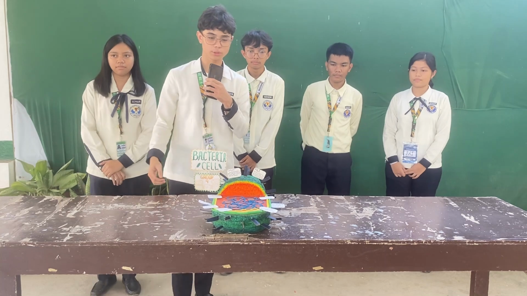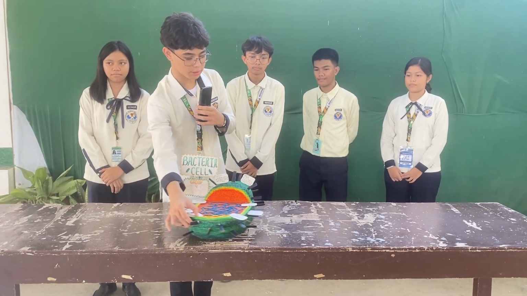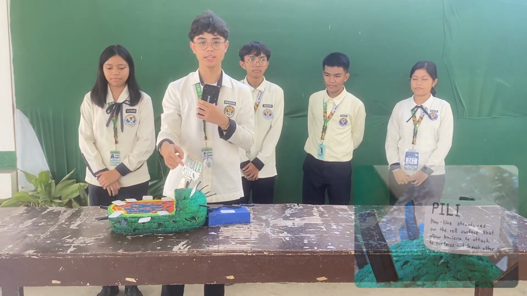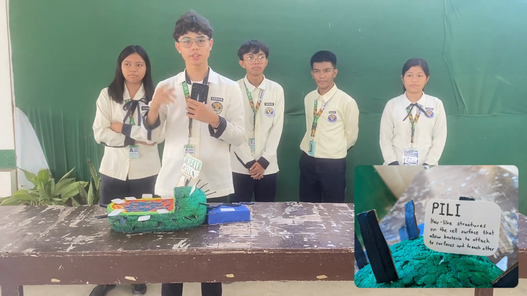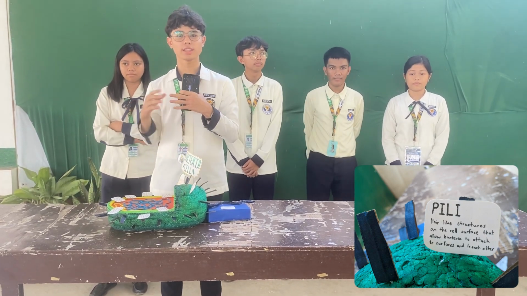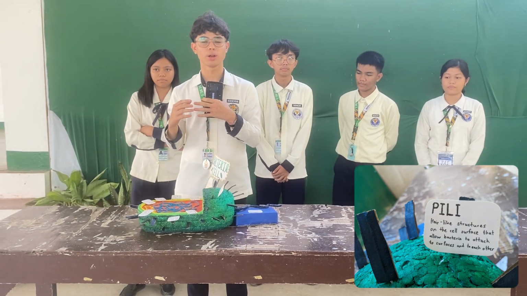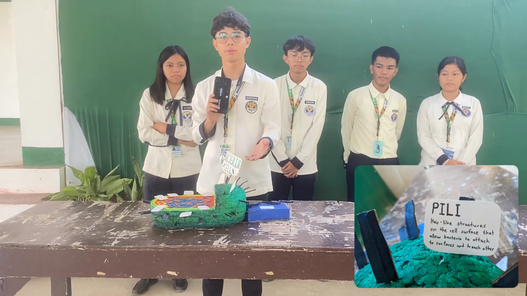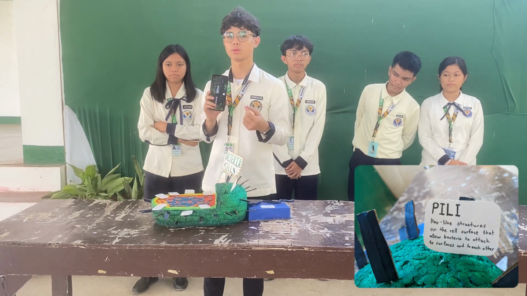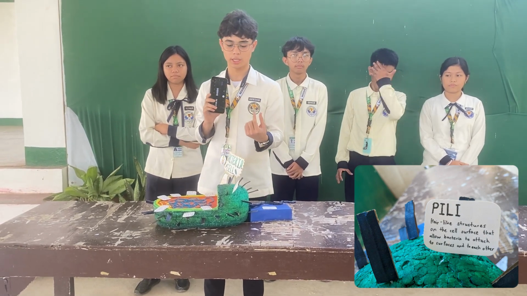Next up, we move on to the outside or the surface layer of the bacteria, where we have the pili. It is the hair-like structure which the bacteria use to attach to each other or to another surface. We used some leftover cartons and we cut them into rectangle shapes to illustrate the pili.